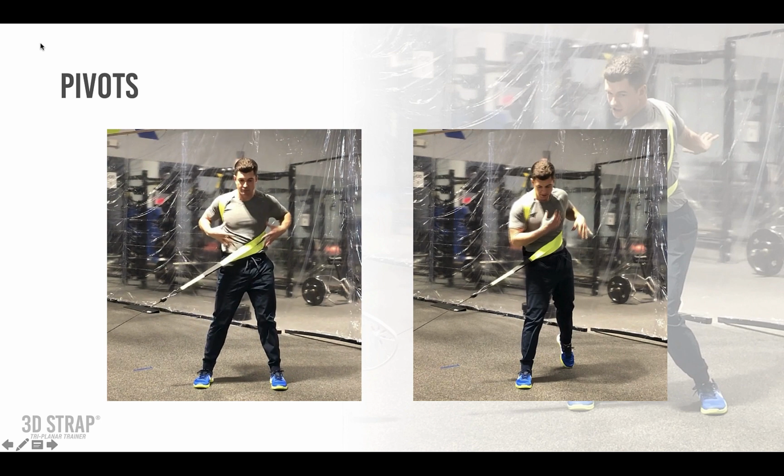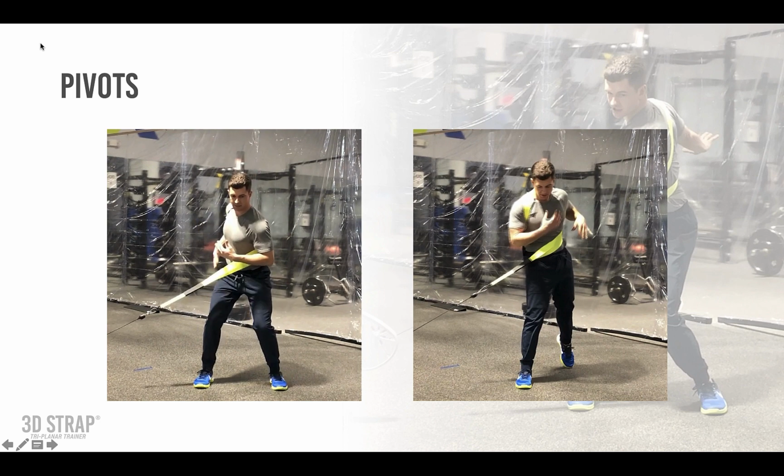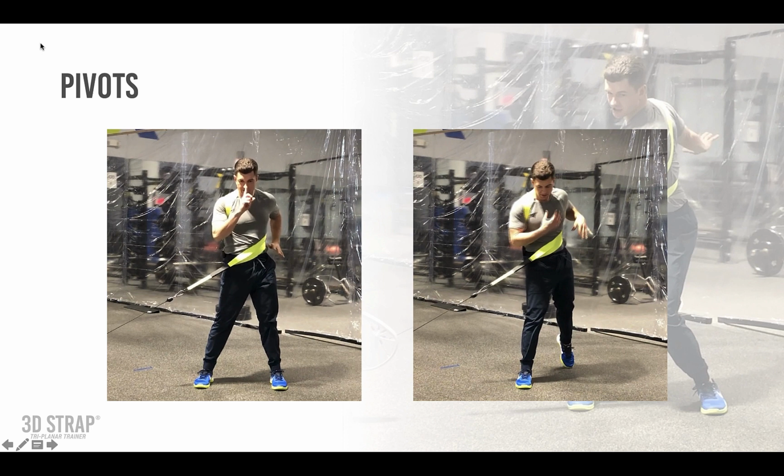Upper body's along for the ride. One final cue that helps is to keep the nose quiet side to side. Nose goes up, nose goes down. Let the rotation occur from the neck down.